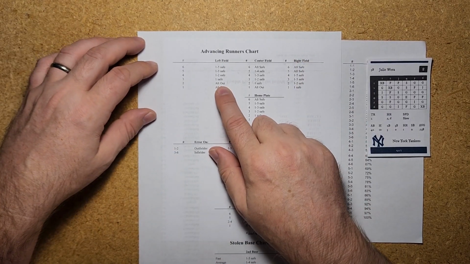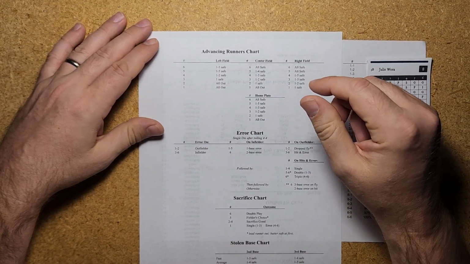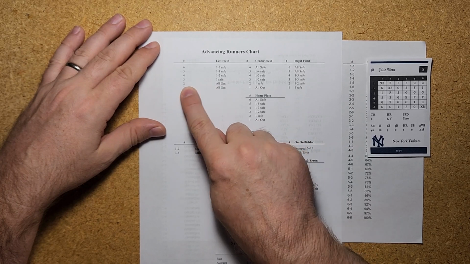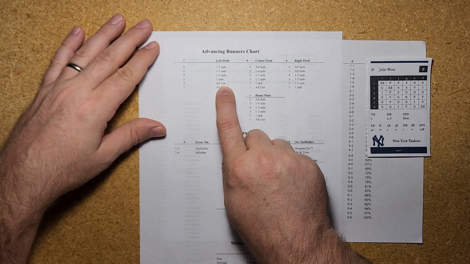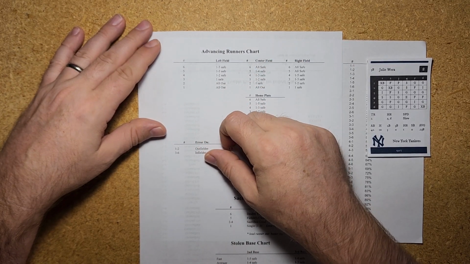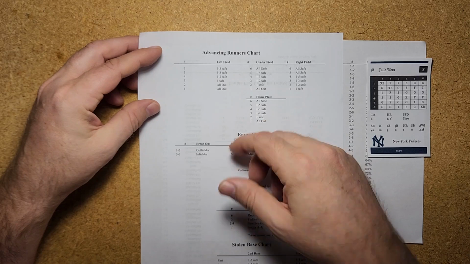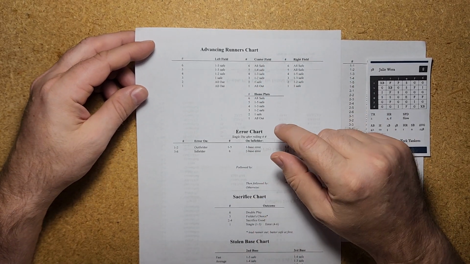And then I figured all the rolls are going to be outs. So basically you roll a 2 and the ball's hit to left field and you're trying to advance to third, and you roll a 2, then the runner is out. But the batter will advance to second base. So it took me a minute to figure that out.